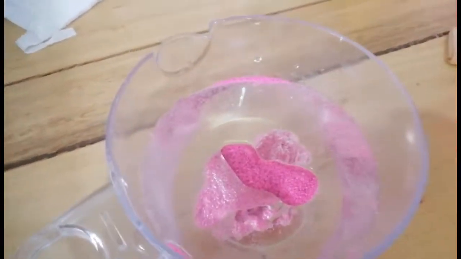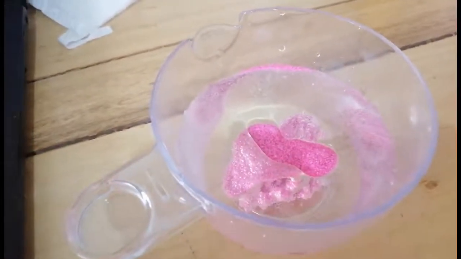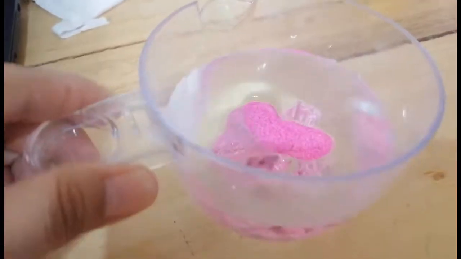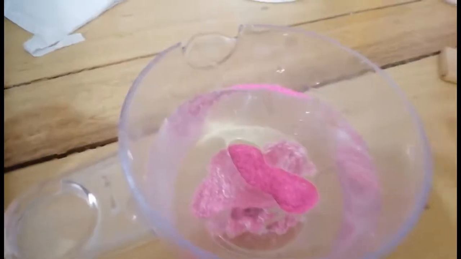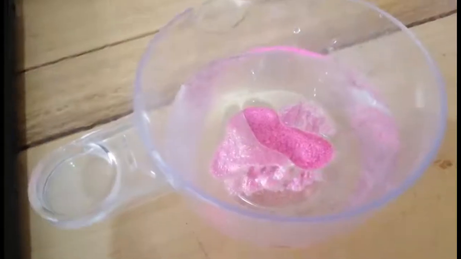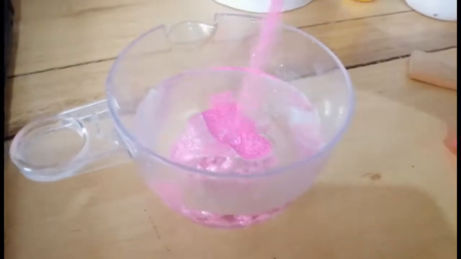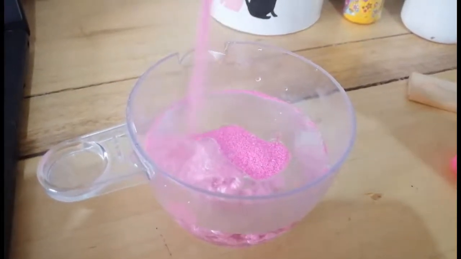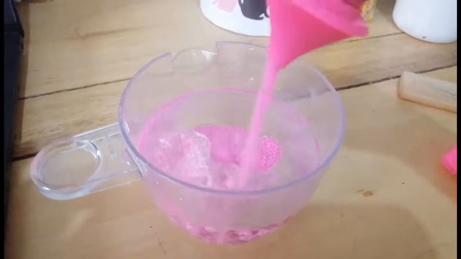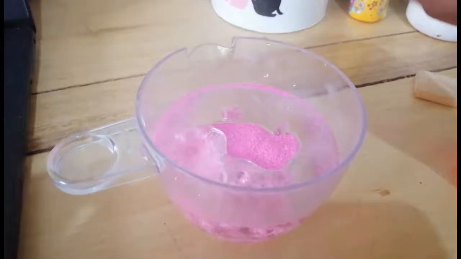Okay, so we have here an example of a hydrophobic particle. So let's pour. Let us pour more sand. This is known as aqua sand. Okay, there.